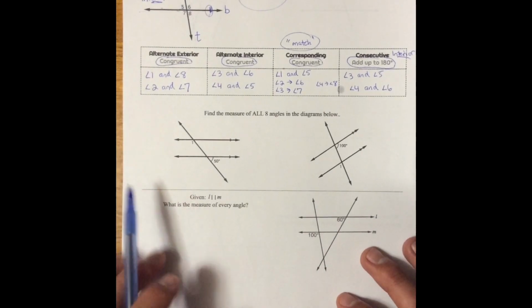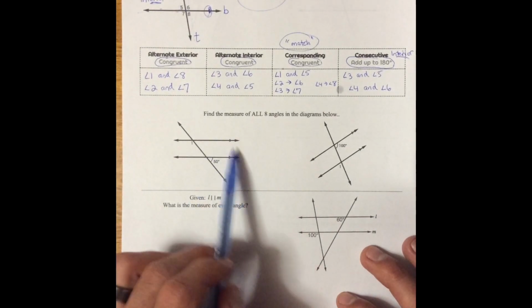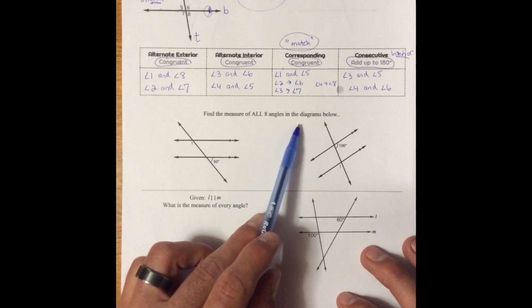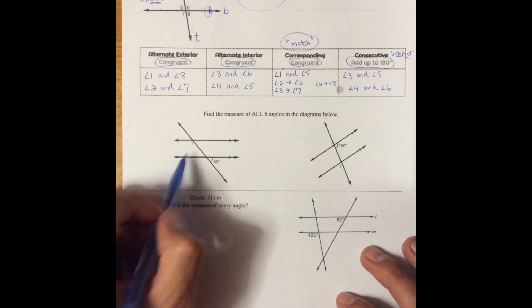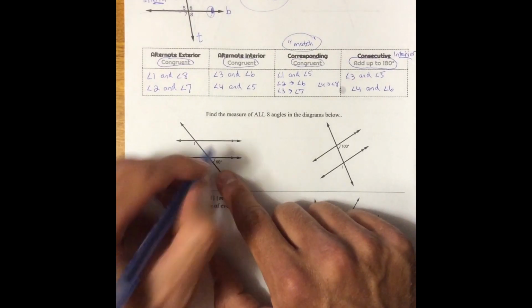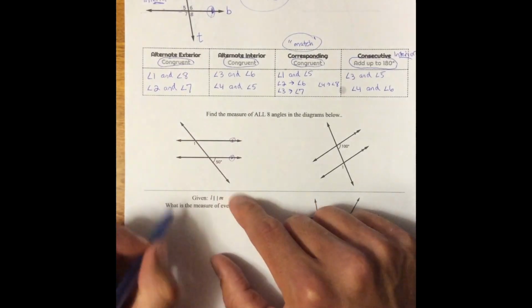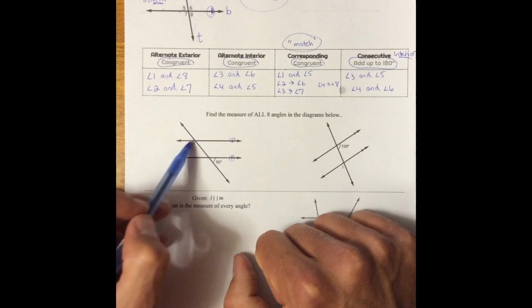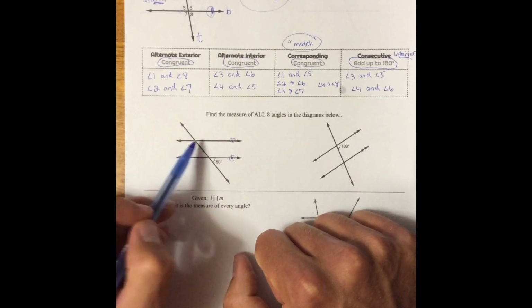So let's go through a quick section like this. Find the measure of all 8 angles in the diagram below. Let's write down every single angle in this diagram. Notice these are my parallel line symbols. So I have my parallel lines and I have a transversal. So I created a bunch of angles.